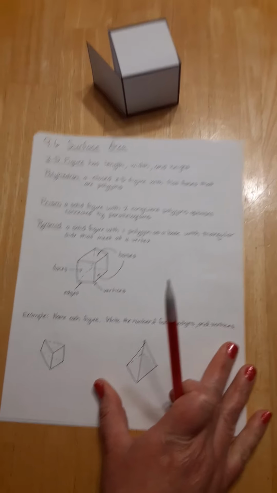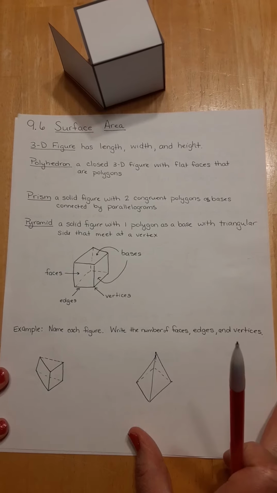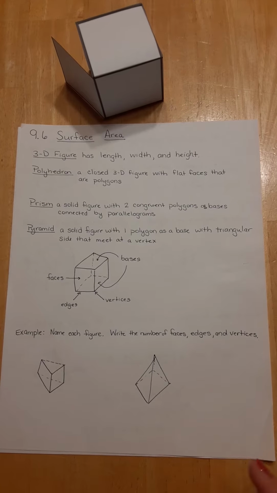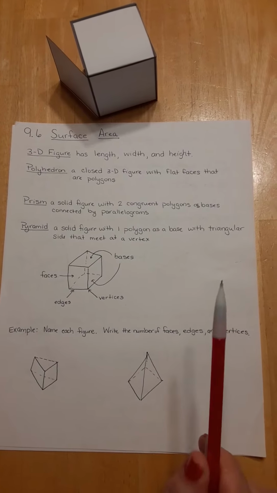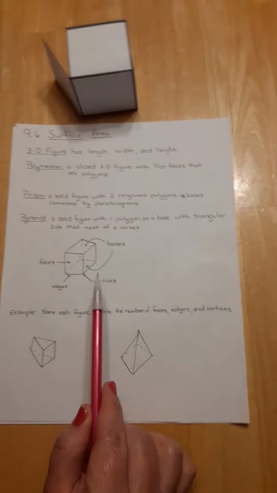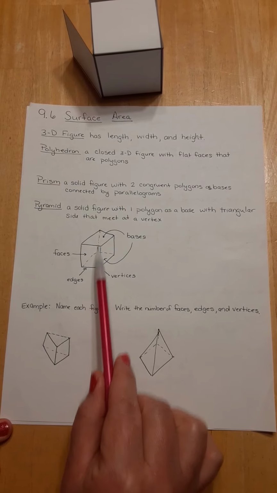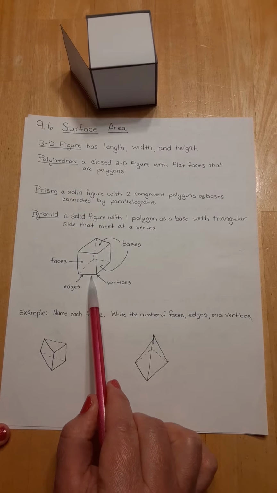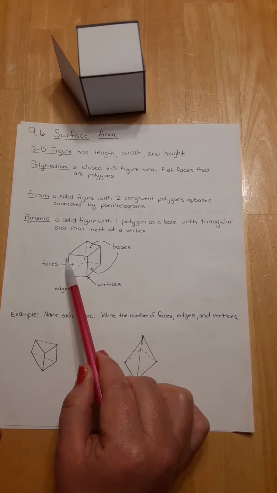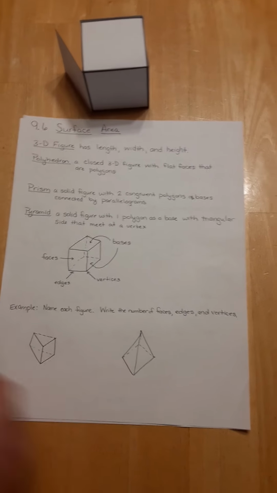Okay, so let's look at some special types of polyhedrons. The first one we're going to talk about are prisms, okay? Prisms are a solid figure with two congruent polygons for bases. This shape right here, my cube, is another example of a prism, okay? It's got two bases that are exactly the same, that are congruent, and it's connected by sides that are all polygons. In your book, you'll see a whole bunch of different examples here.